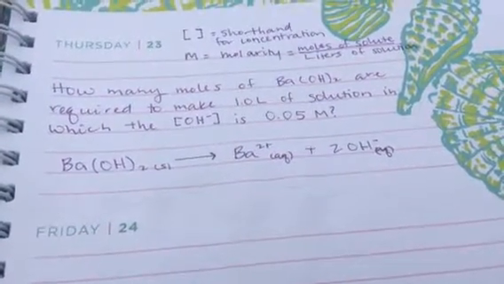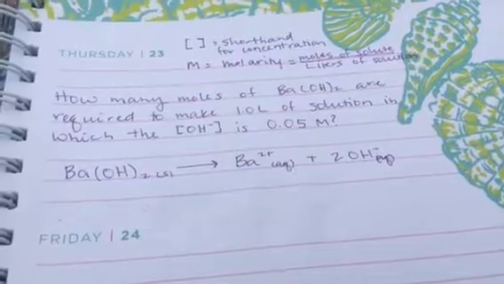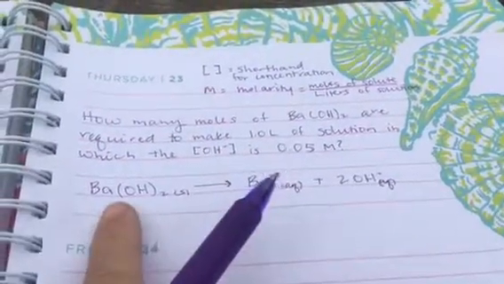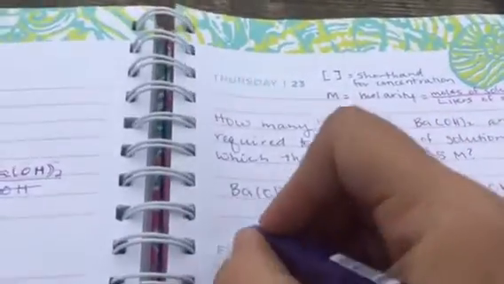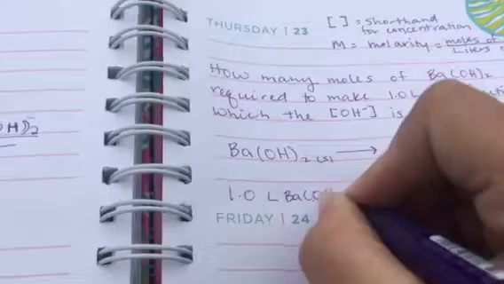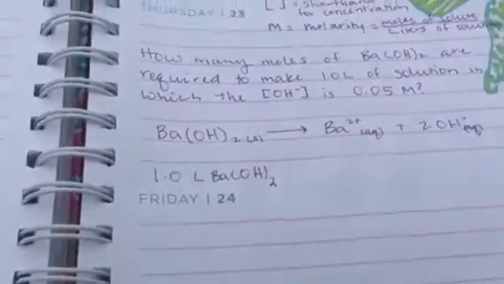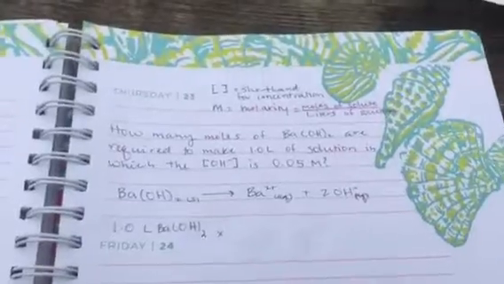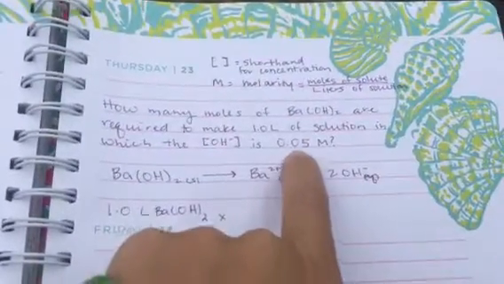So the first thing we want to start with is our very first given, which is the 1.0 liters of solution, and that is going to be of your barium hydroxide. So you first write. Okay, and that's the start of my stoichiometry. Then we're going to use the molarity.